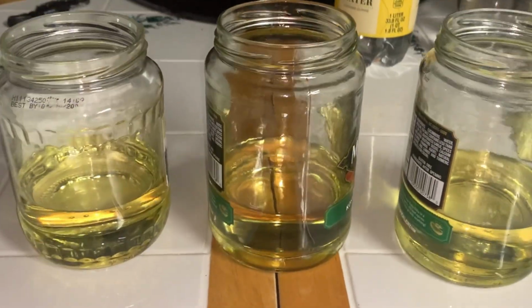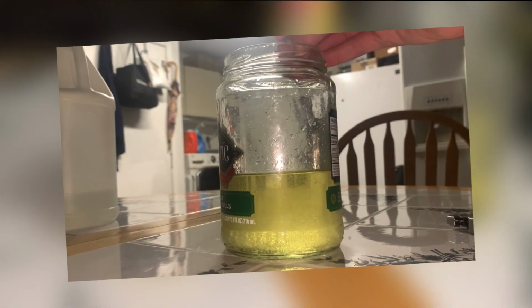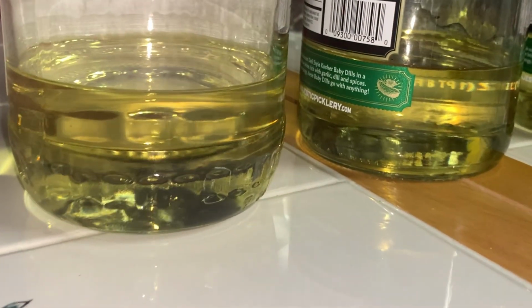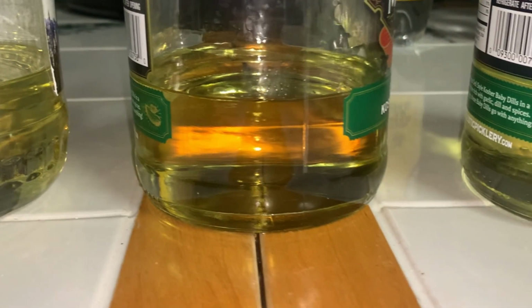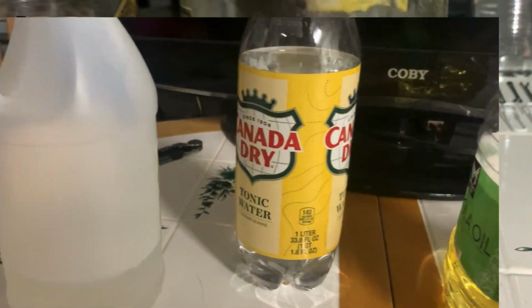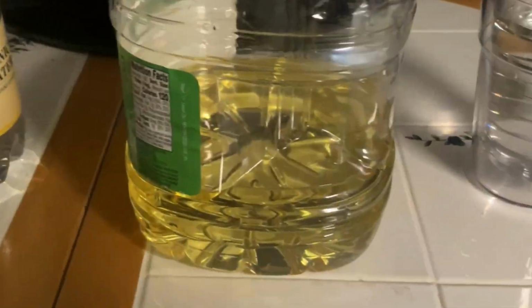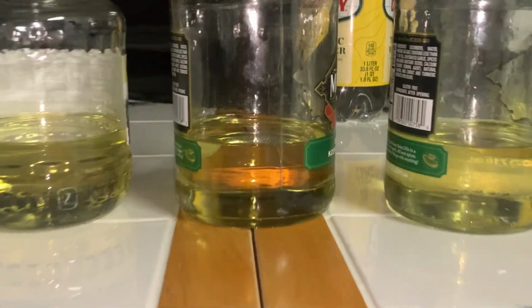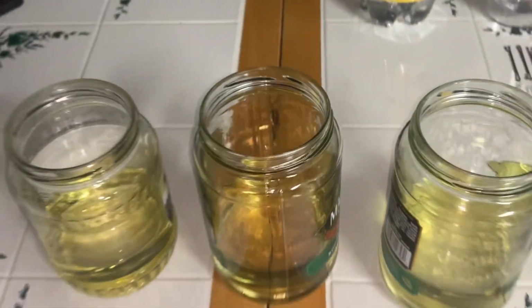I used identical containers and released each object from the same height above the liquid surface. The objects tested were a coin, a paperclip, and a hair clip. The liquid conditions included oil mixed with water, soda, and vinegar, as well as pure oil as a control. Each object was dropped multiple times in each liquid condition.